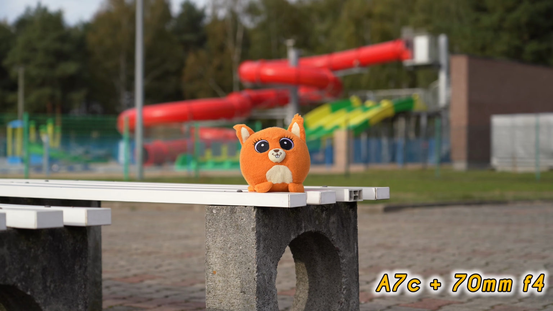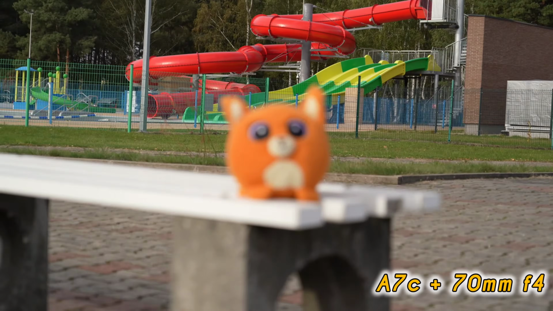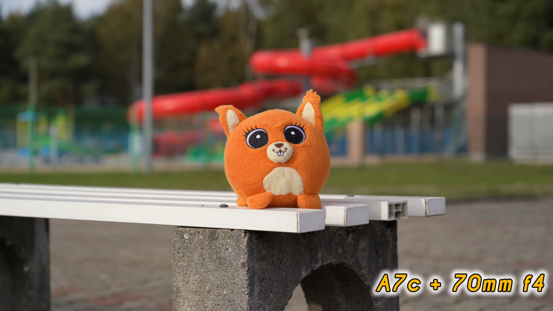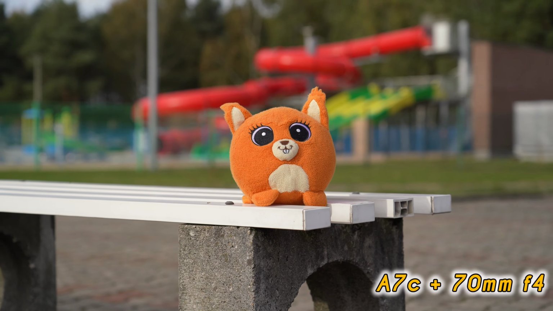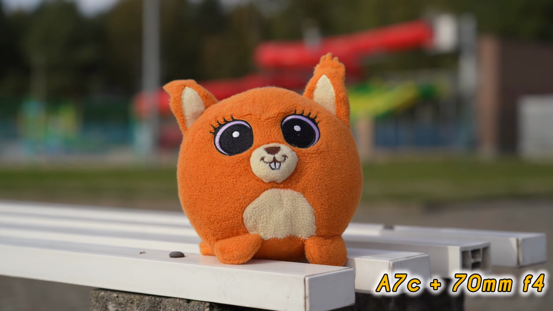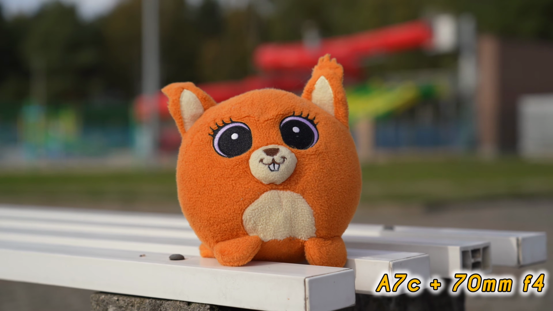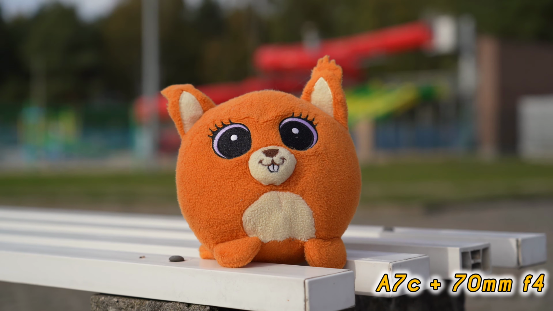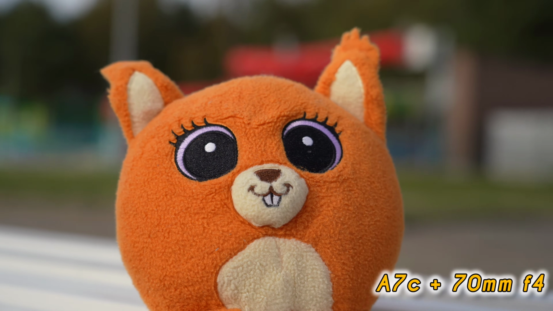The next example is on the A7C and 70mm f4, so let's take a look. I'm getting a little bit closer every time, and just see how the background is more blurred every time. So it's very easy to spot, I think. Also the subject is getting bigger in the frame, so you have to find the right golden spot to take your frame exactly as you want.